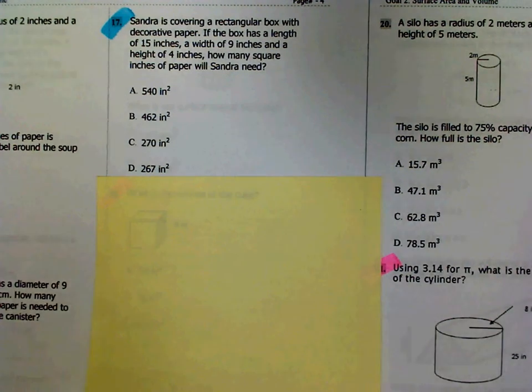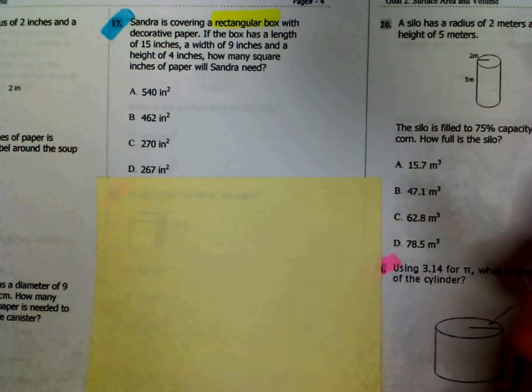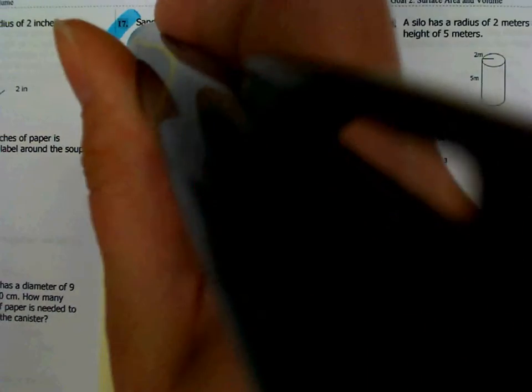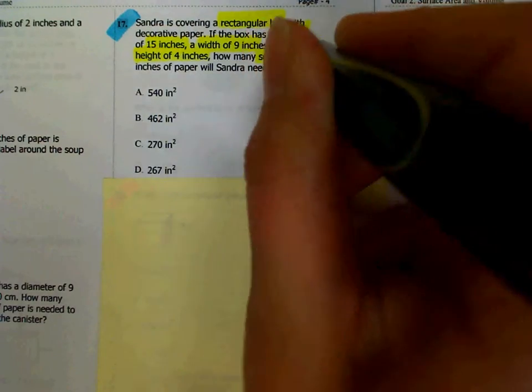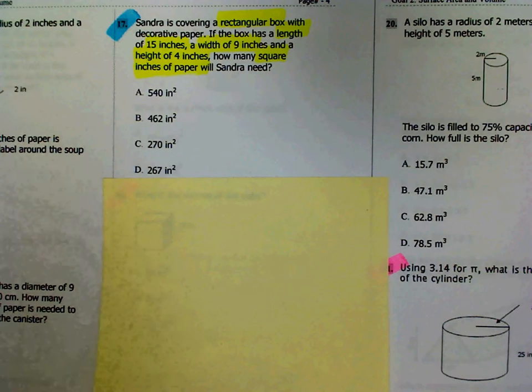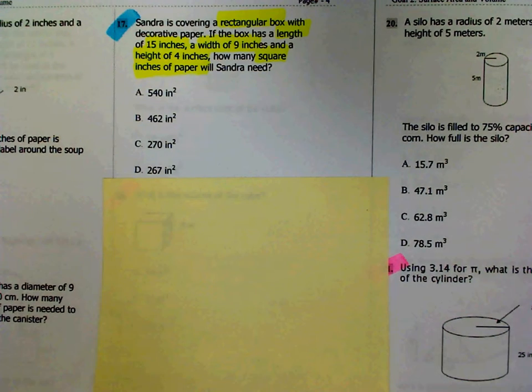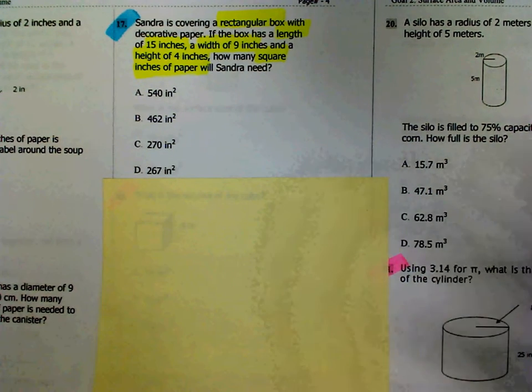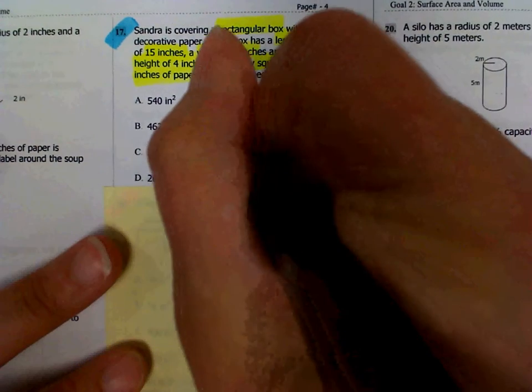Sandra is covering a rectangular box with decorative paper. If the box has a length of 15 inches, a width of 9 inches, and a height of 4 inches, how many square inches of paper will Sandra need? The first thing you ask yourself is, what shape is this? It's a rectangular box, which means it's a rectangular prism.